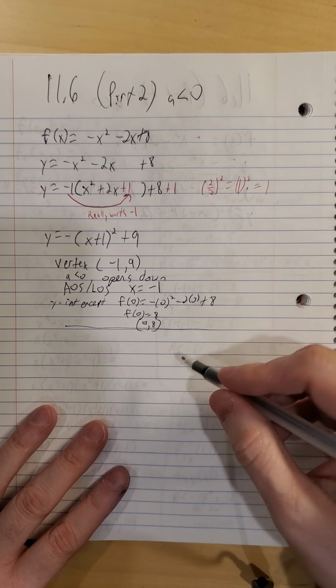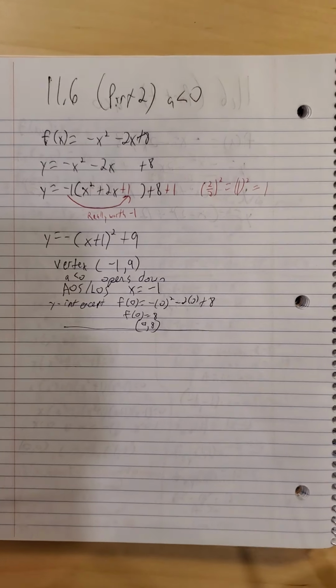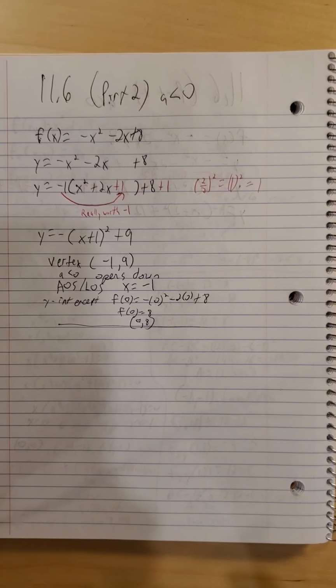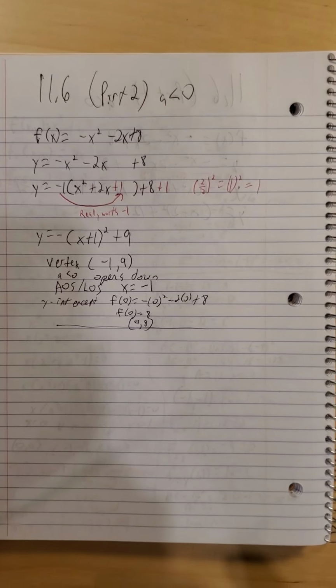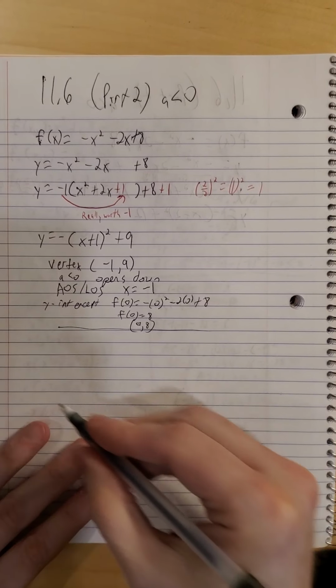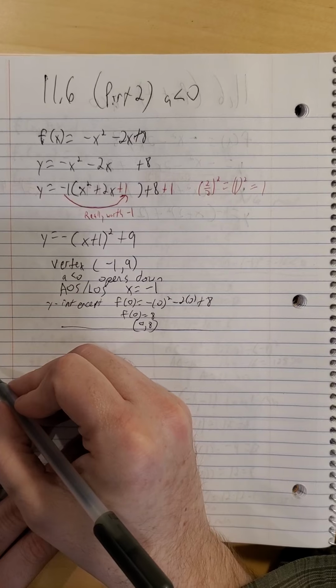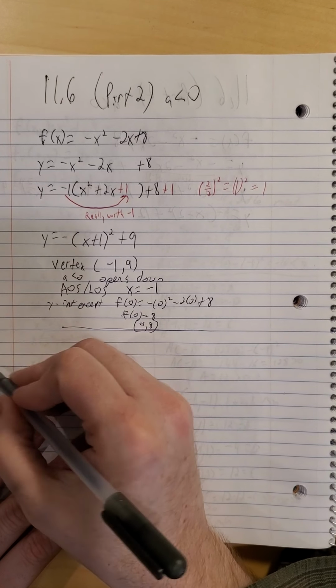X-intercepts. First I'm going to draw just a quick, very rough sketch of the graph to see if I should bother looking for x-intercepts. So our vertex is in quadrant 2. We're going left and up.